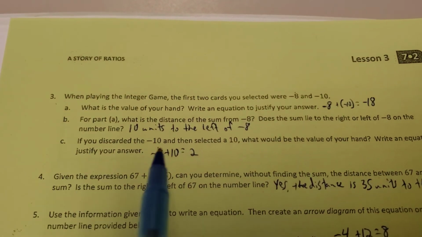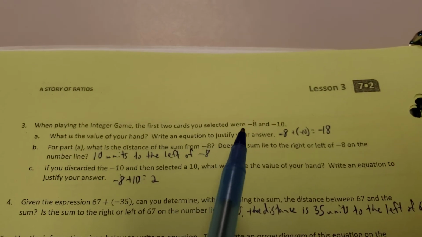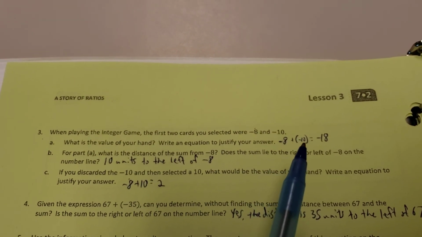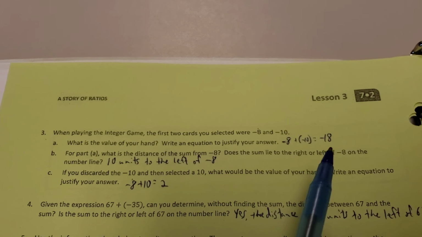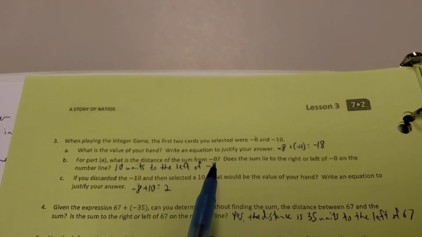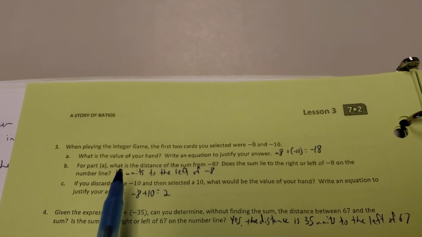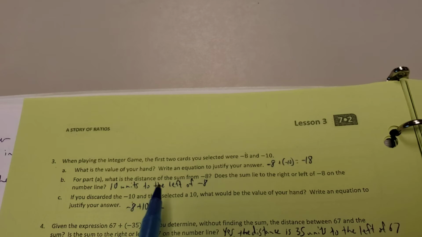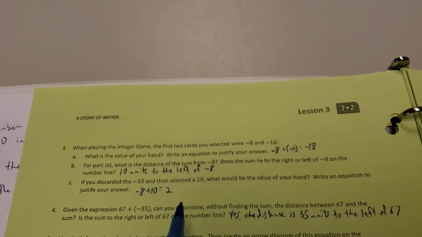All right, playing the integer game, the first 2 cards you selected were a negative 8 and a negative 10. What's the value of your hand? Well, a negative 8 and a negative 10 result in a negative 18. What's the distance of that sum from a negative 8? Well, it's 10 units to the left. If I start at negative 8, and then I have to add a negative 10, that means I go 10 units to the left of the negative 8.